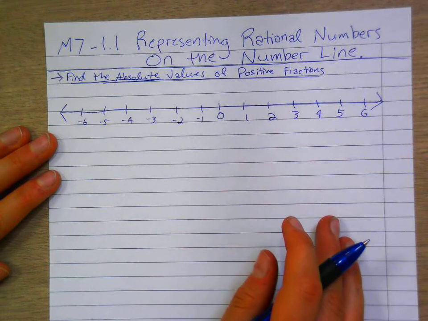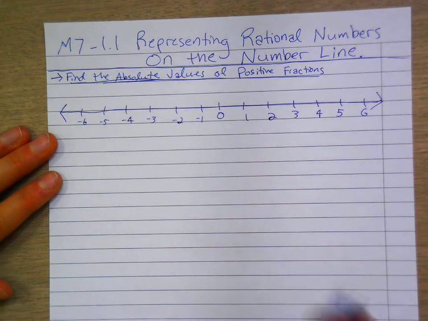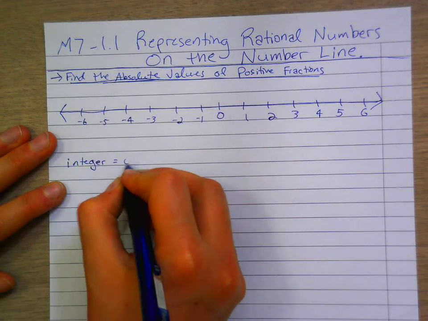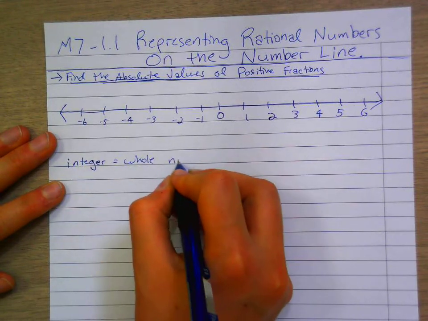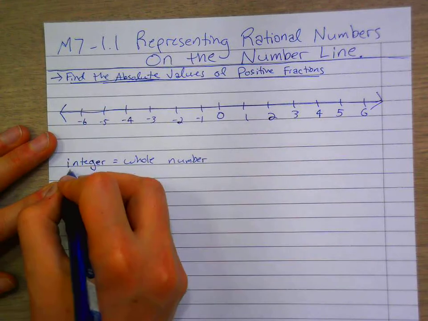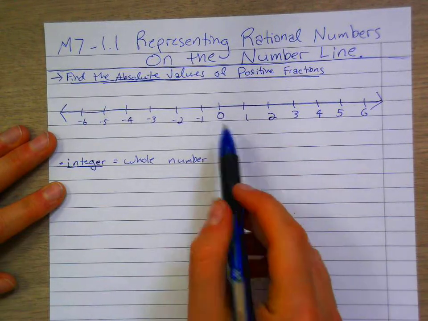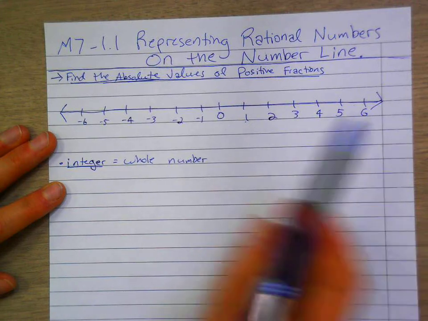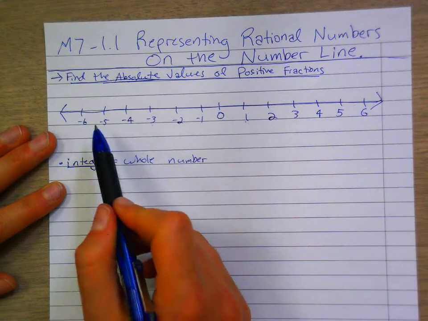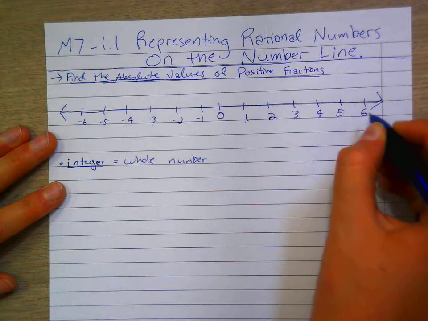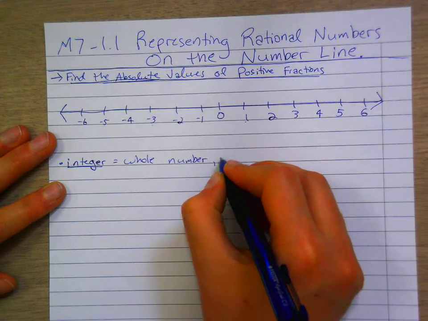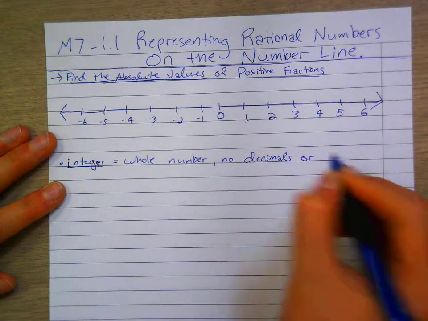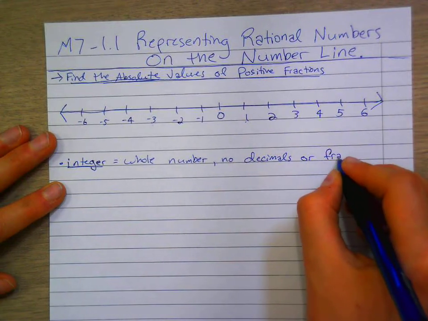An integer is a whole number. For example, 0, 1, 2, 3, 4, 5, 6, negative 1, negative 2, negative 3, negative 4, negative 6. There are no decimals or fractions.